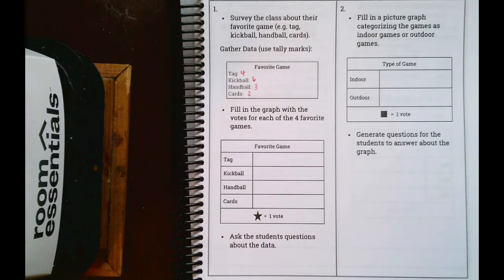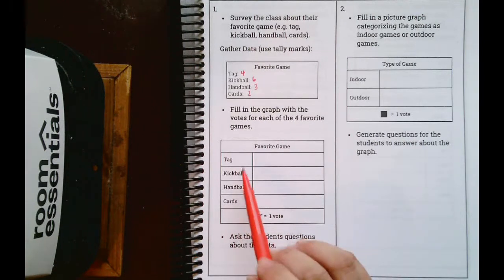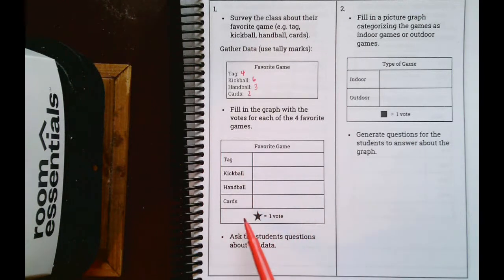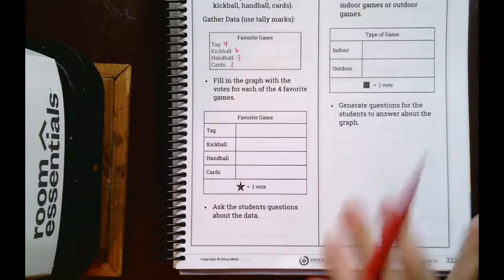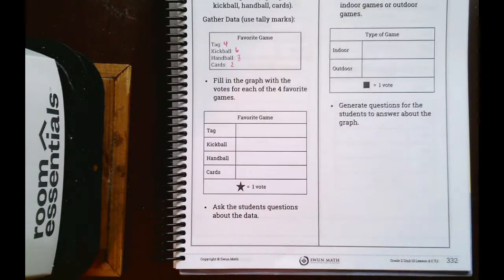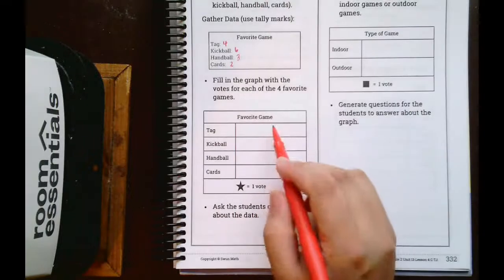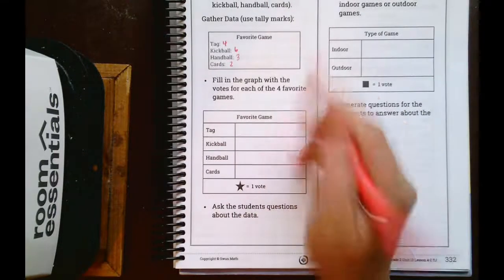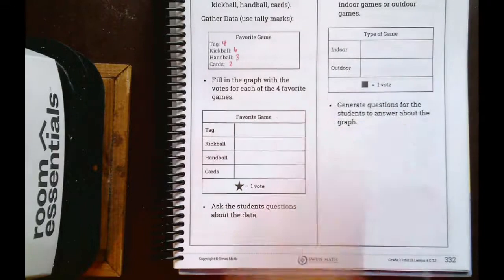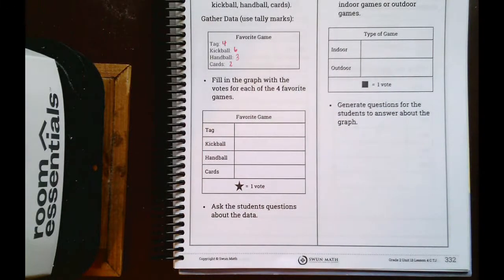Step number 2 says to draw and label the graph. Well, they already have it drawn and labeled, so I can just skip that step right there. Later on, when you have to do these for yourselves, you're going to have to know that you have to draw a box, put the title in, and insert the labels. Step number 3, make a key.